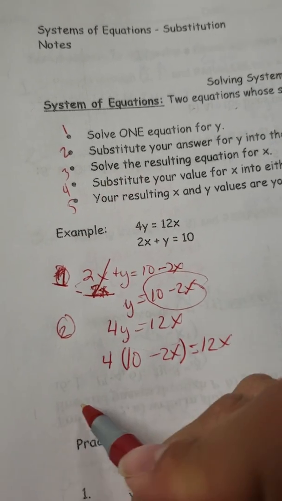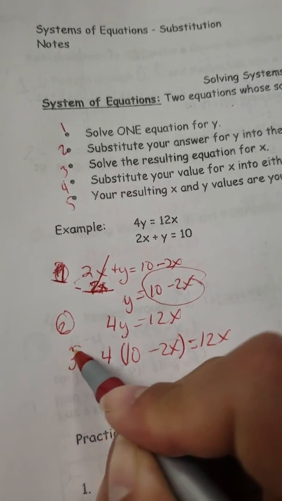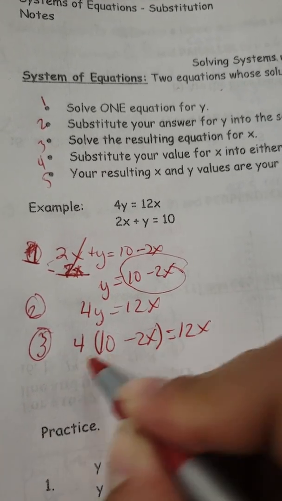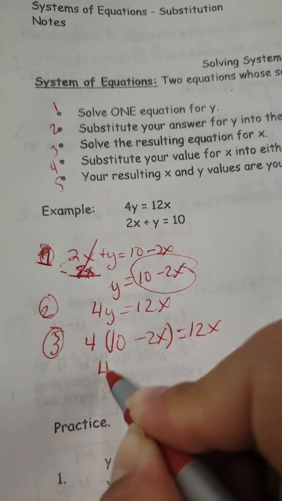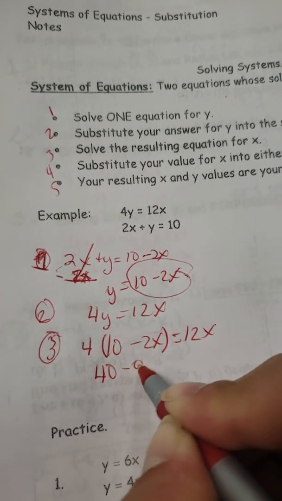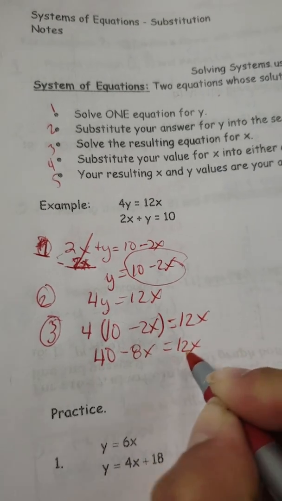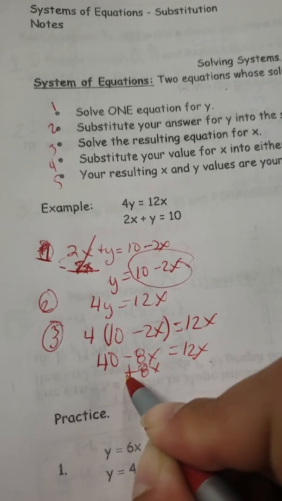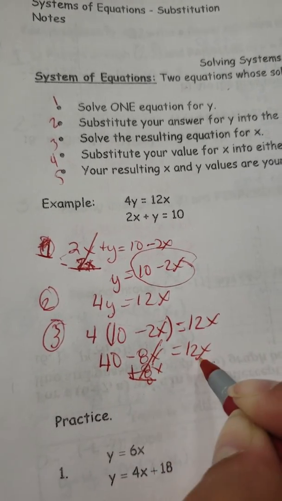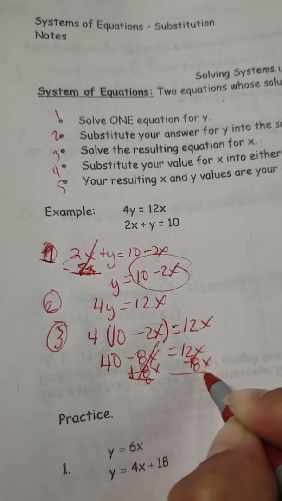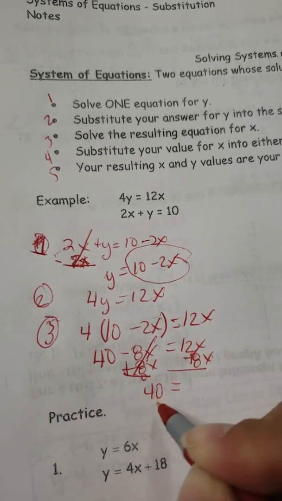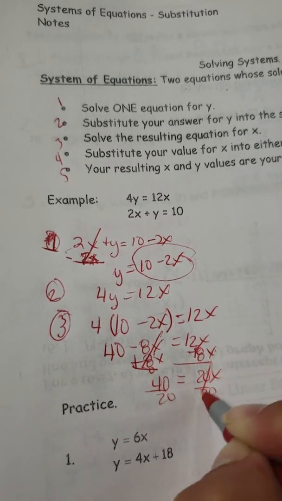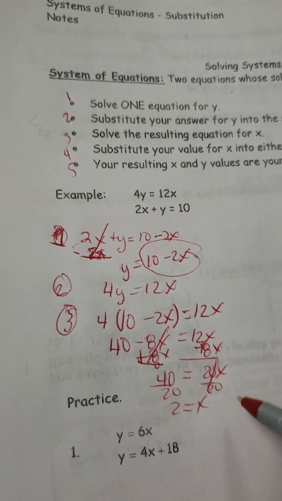Then step 3 says to solve the resulting equation for x. So we're distributing because we can't solve with parentheses. So 4 times 10 is 40. 4 times negative 2 is negative 8x. I have the x variable on both sides, so let's get rid of it here. Minus 8x, so the opposite is to add an 8x. If I add an 8x on one side, I add an 8x on the other. I'm left with 40 equals 20x. And divide by 20, divide by 20, x equals 2.